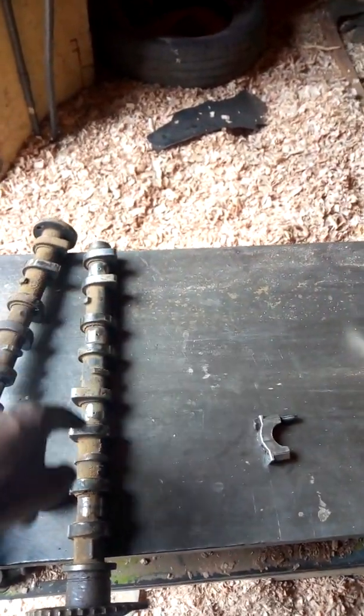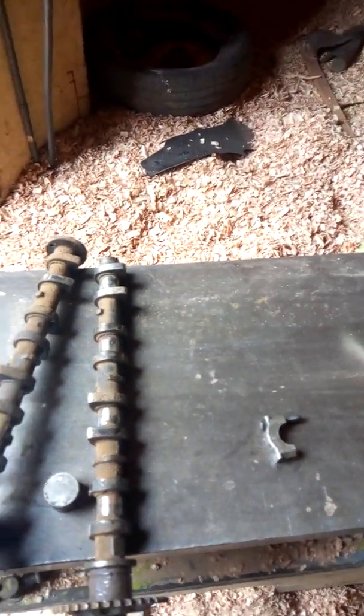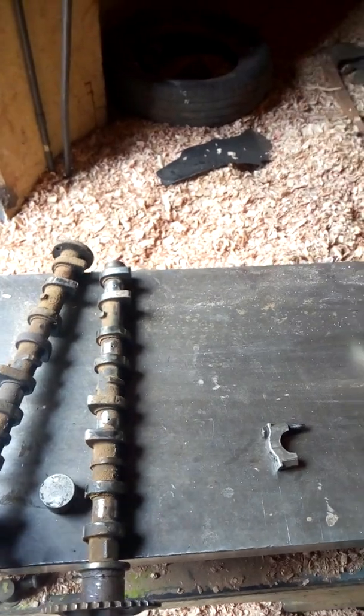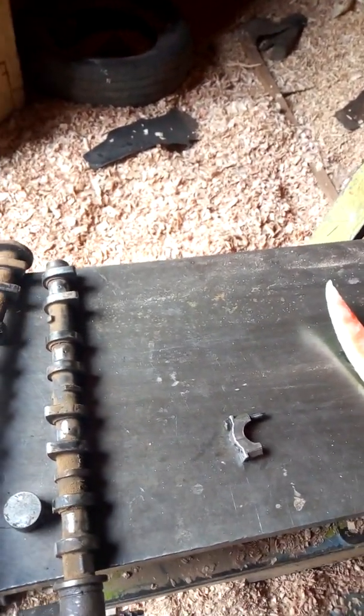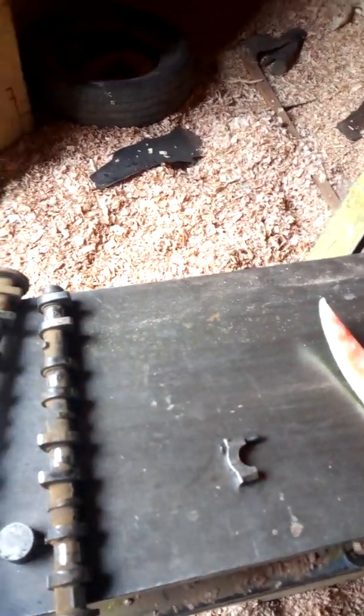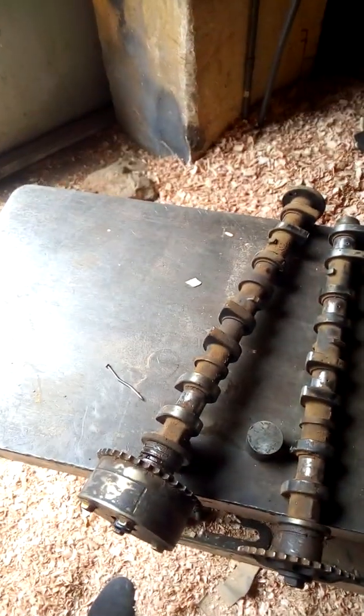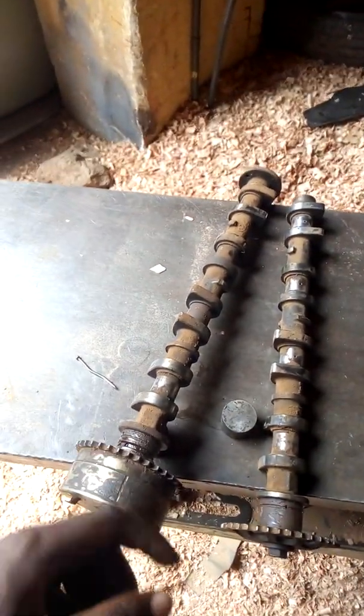This is on the exhaust part. Well, the chain drives all this, and depending on the position of these cam lobes, that will be determined by the ECU.